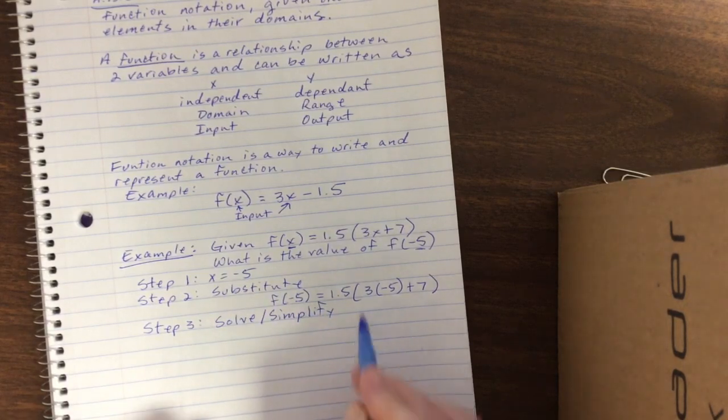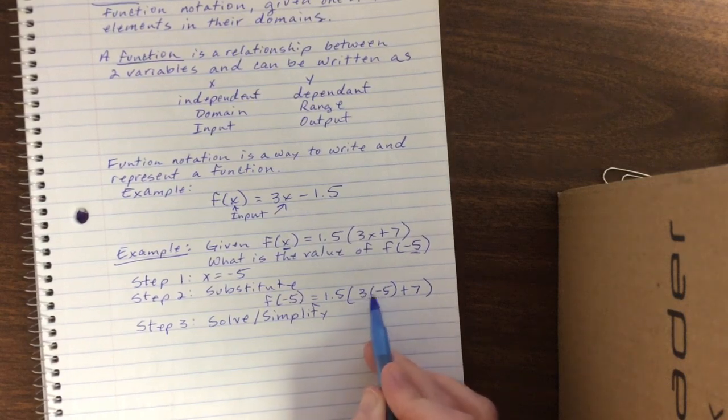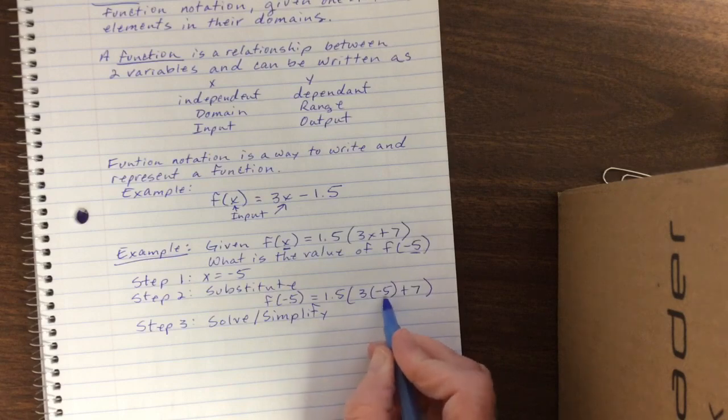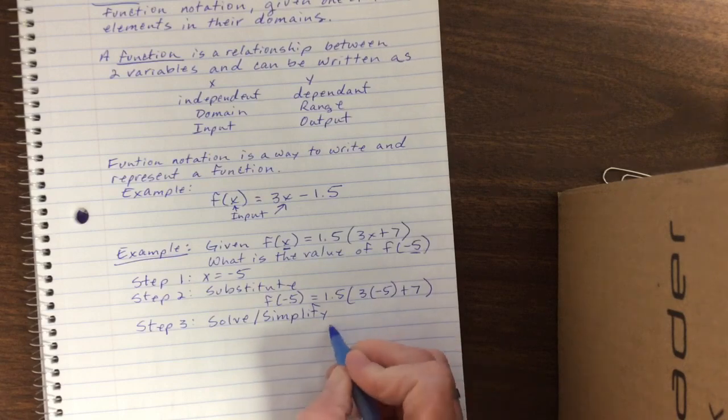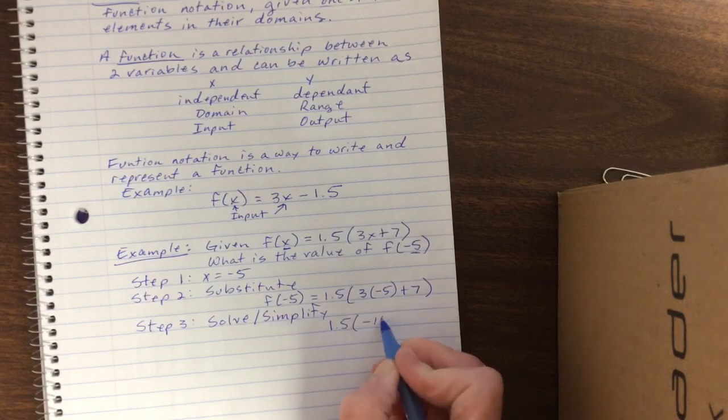Okay, so I'm going to work this inside parentheses first. So we know 3 times negative 5 is negative 15. So I'm going to rewrite this, 1.5(negative 15 plus 7).